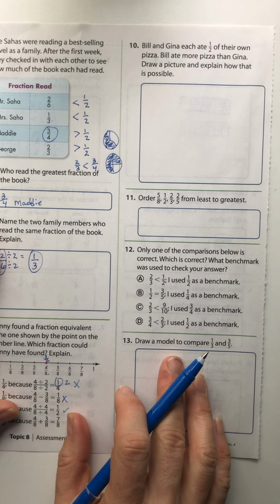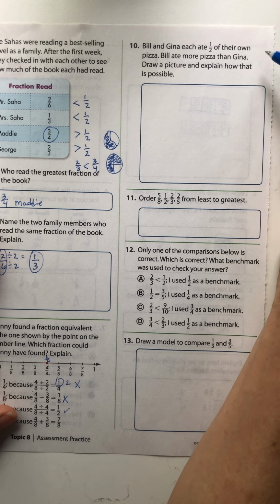All right, number 10, Bill and Gina each ate 1/2 of their own pizza. Bill ate more pizza than Gina. Draw a picture and explain how that is possible.